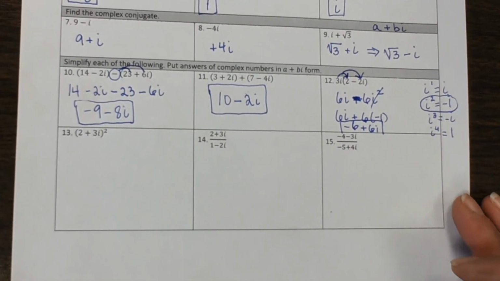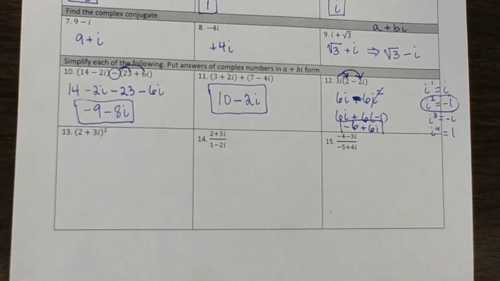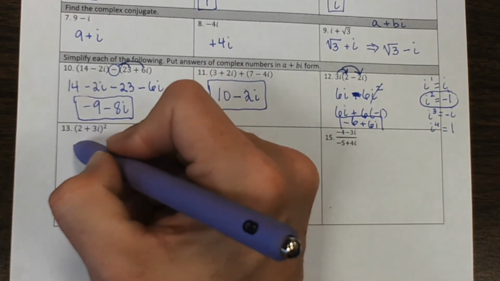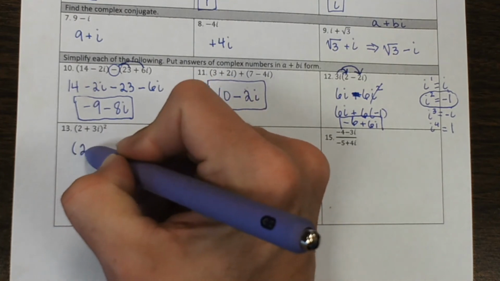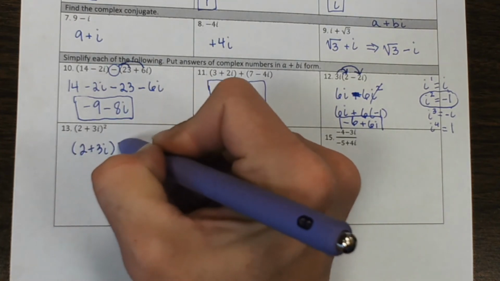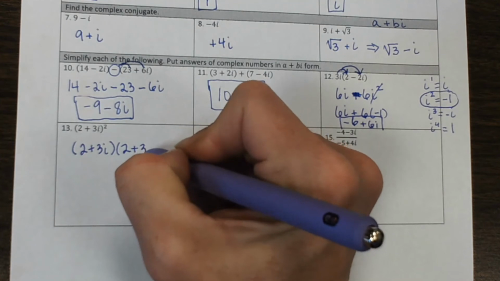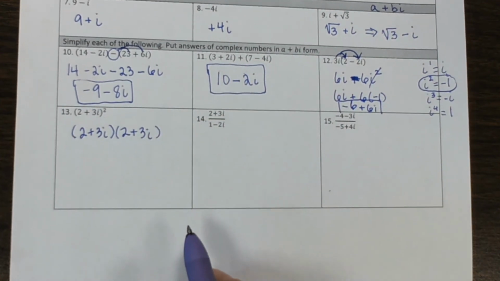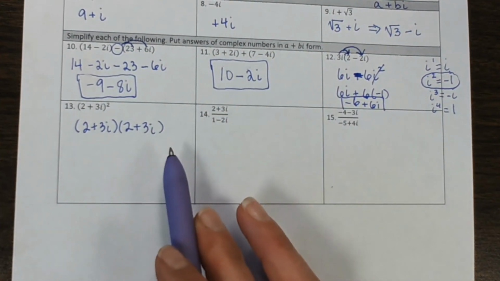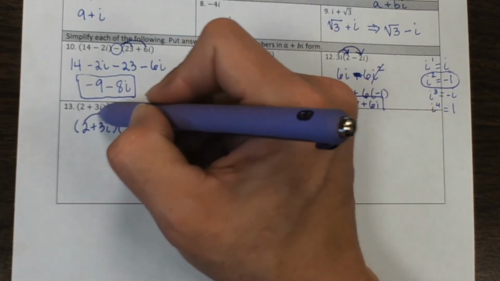All right, anytime we have a parentheses squared, remember, if there's addition or subtraction, we cannot just distribute the square. We have to just rewrite the parentheses 2 times. And then we know that whenever we have a binomial times a binomial, we FOIL.